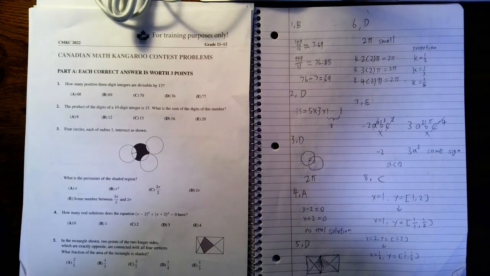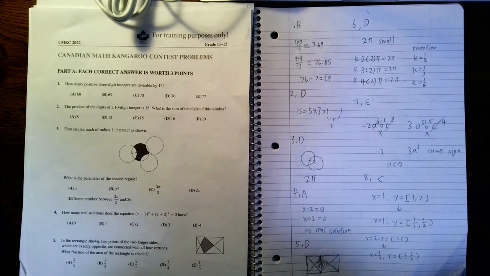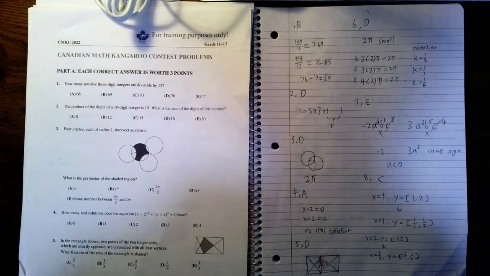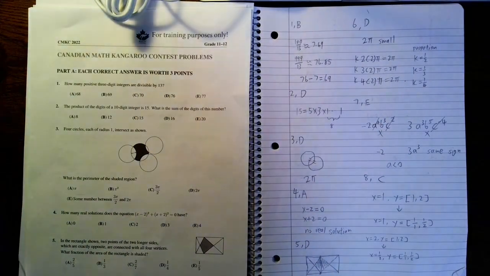Okay, hello everyone. Today we will be taking up the Kangaroo contest 2022. Let's begin. So the first question is asking us how many positive three-digit integers are divisible by 13.